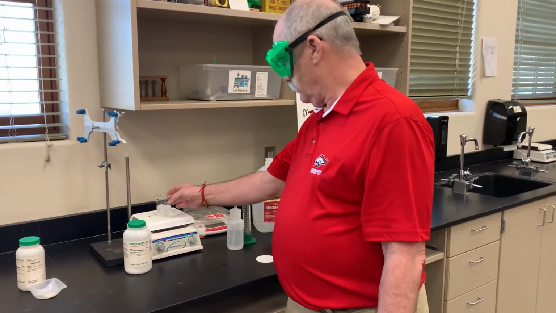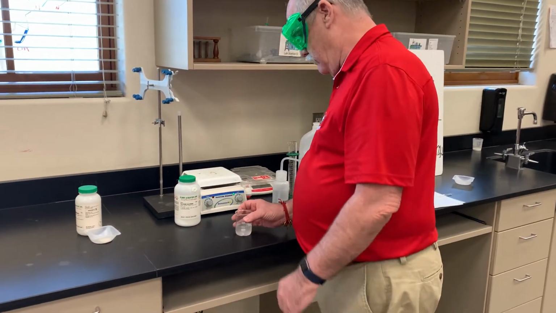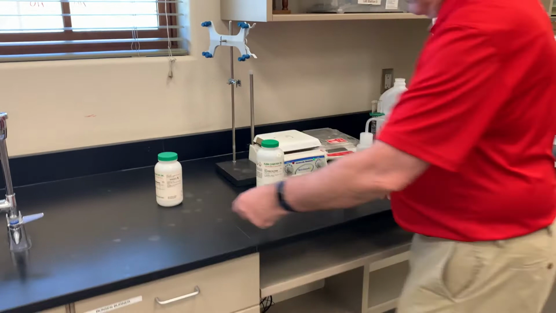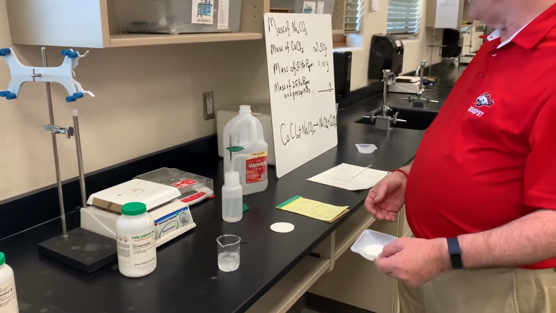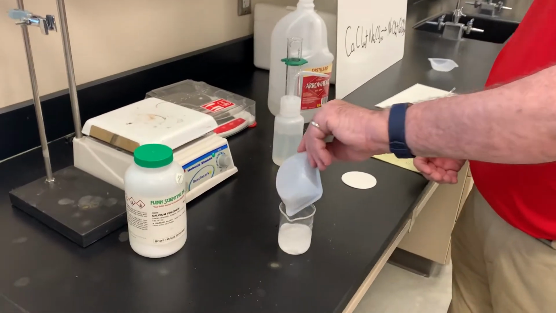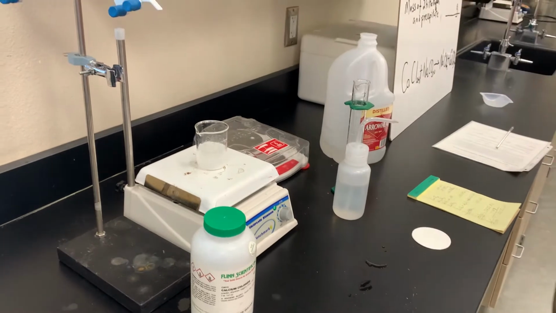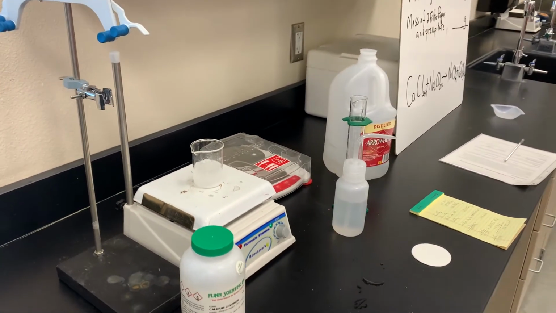All right. So that looks pretty good. And then to that, we're going to add 2.5 grams of sodium carbonate. Put that in. Then you're going to put it back on there and see what happens.